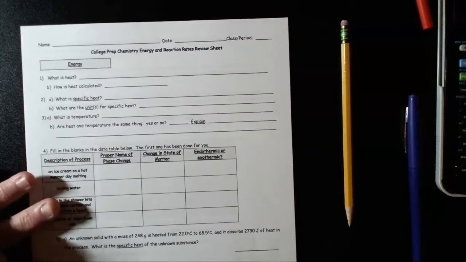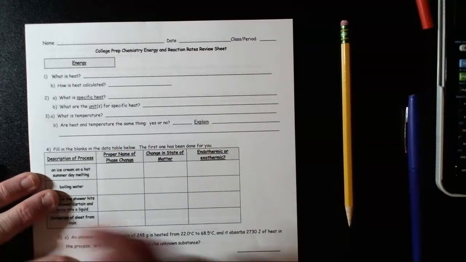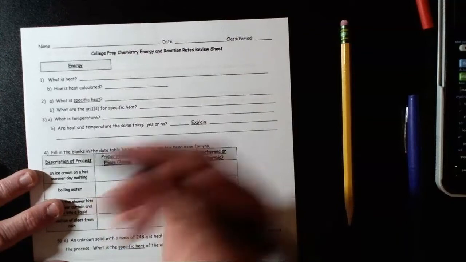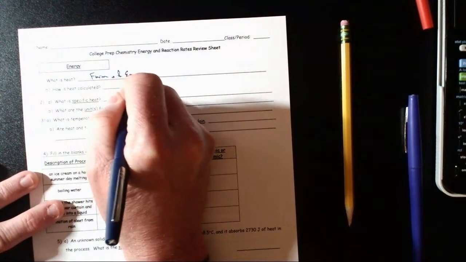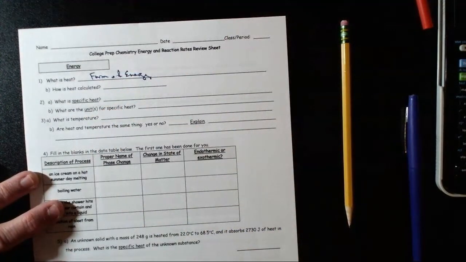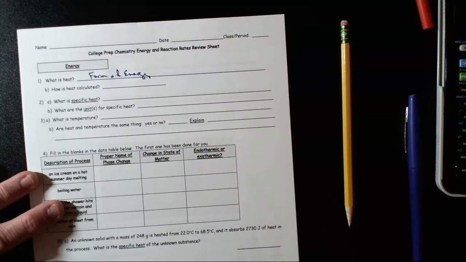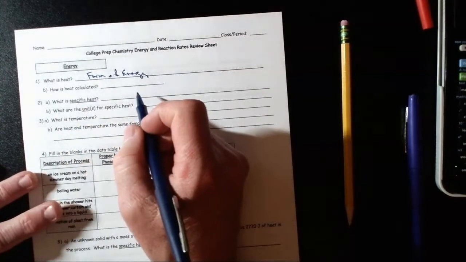Now, you got this early in the week or perhaps last week at the end of the week. So let's just run through a couple of the definitions here really quickly. What is heat? We've talked about several times that heat is a form of energy that can be used to cause chemical reactions. Heat might be given off by chemical reactions, which leads us to the next one.